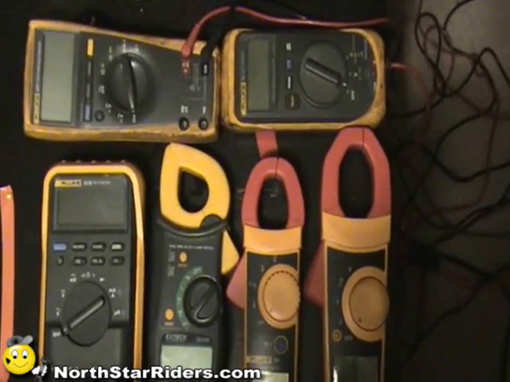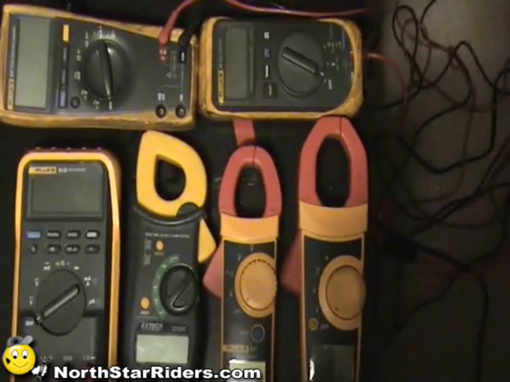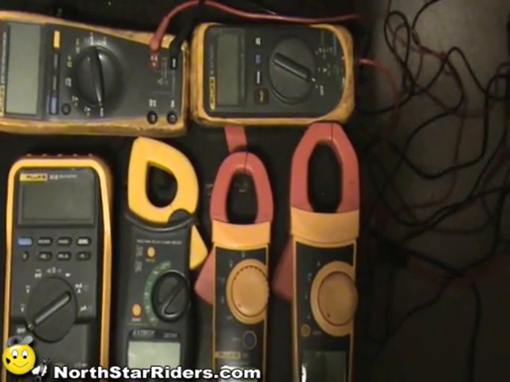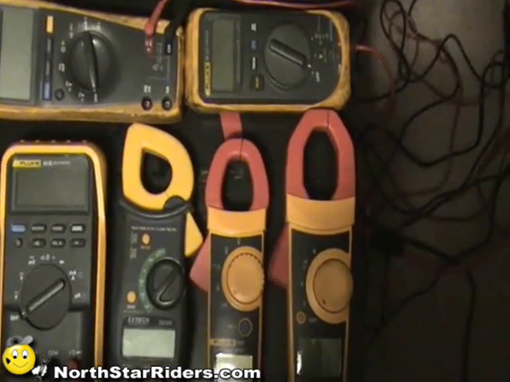You can see here these are 6 different types of meters that we've gone through. They all pretty much work the same. As long as you have voltage, AC, DC, and ohms, there's really not a whole lot you can't check.